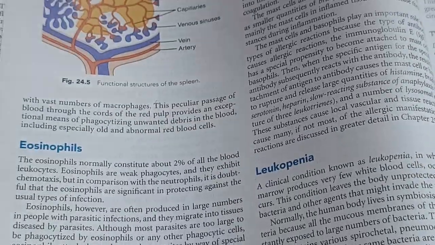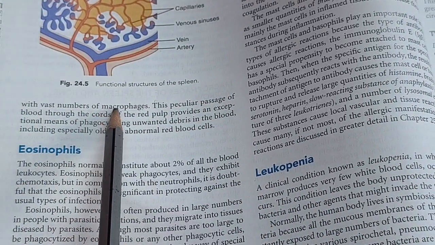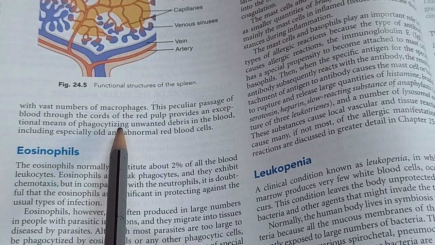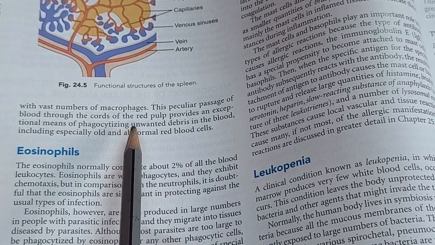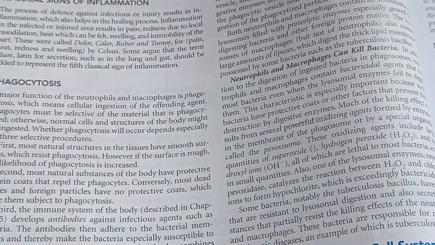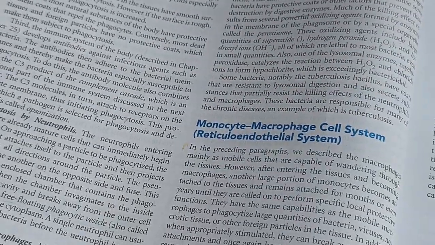So this is the main thing: it is lined with macrophages, and these macrophages also purify the blood. So that's all about the reticuloendothelial cell system. Thank you.